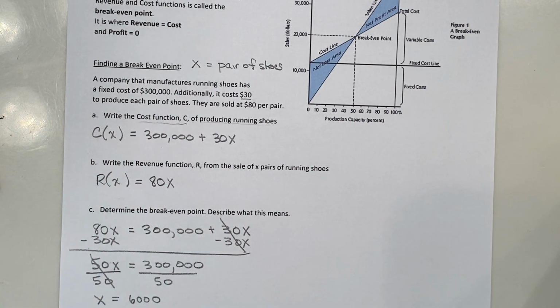All right, so my answer is 6,000. So what does 6,000 mean? It means that any pairs of shoes over 6,000 that they produce, they're going to start earning a profit. And that's solving systems of linear equations.